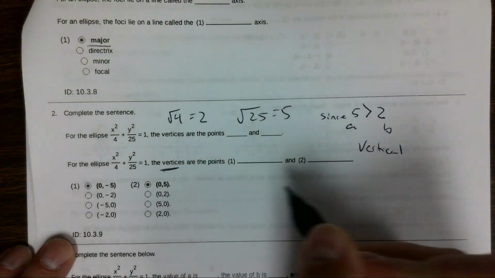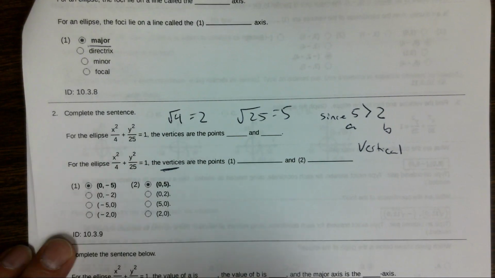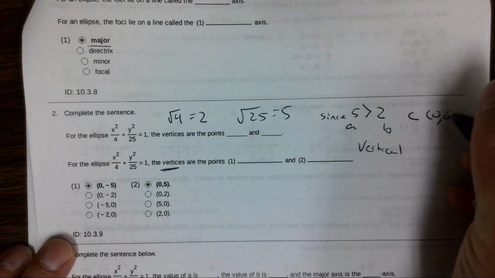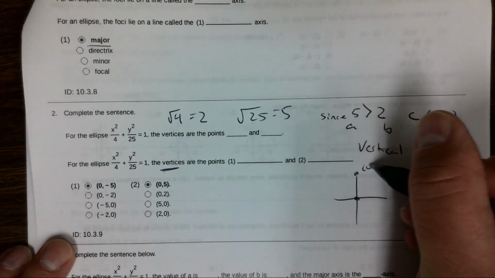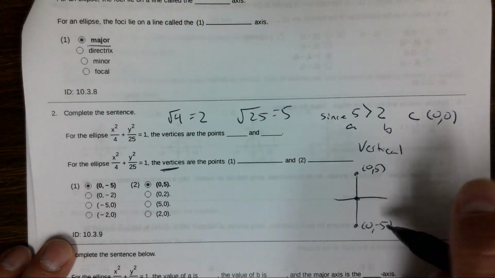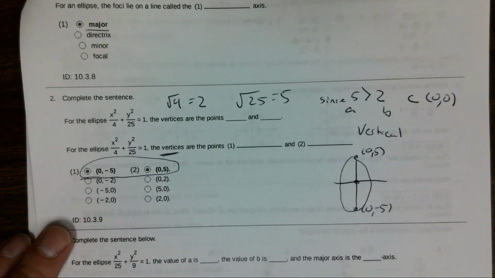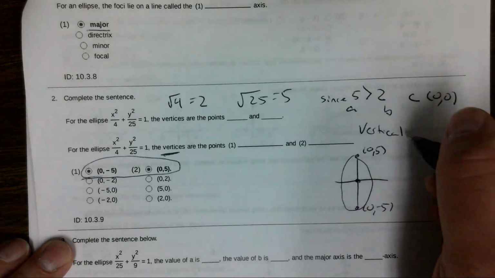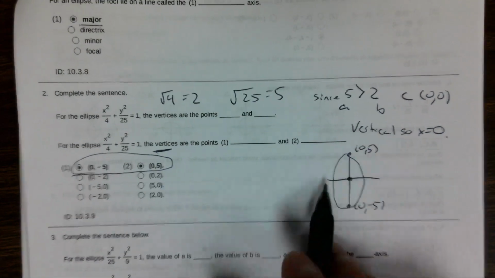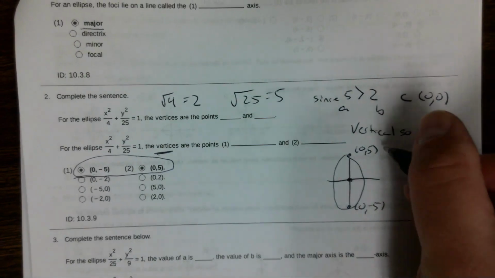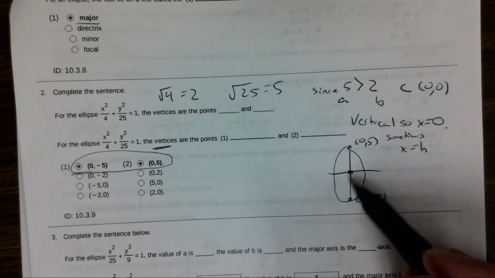Since it's vertical, your vertices would be, oh, and also there's no extra minus or plus up here. Your center is at the origin, so you basically are at 0, 0, and you go up 5 and down 5. That's why it's the ones with the 5s, with x being 0. So this was vertical, so x was 0, because it went through the origin. Sometimes it would be x equals h, whatever that number is. But in this case, it's x equals 0.